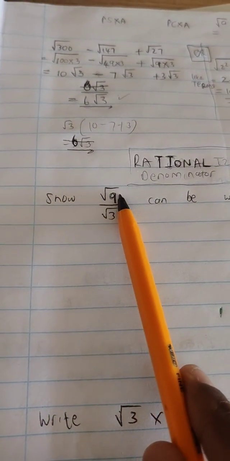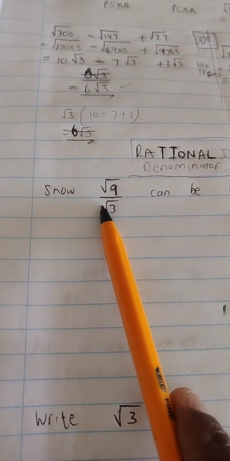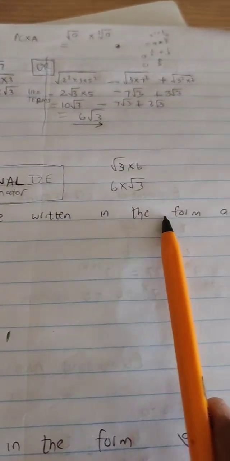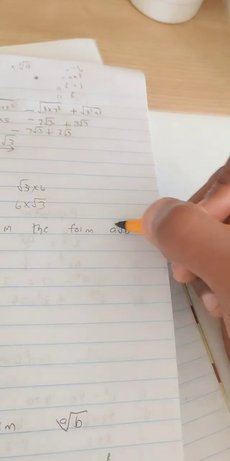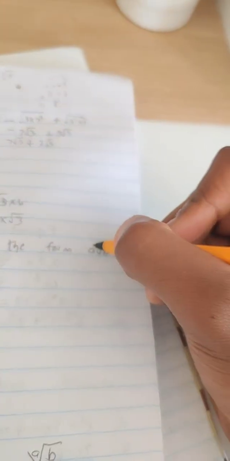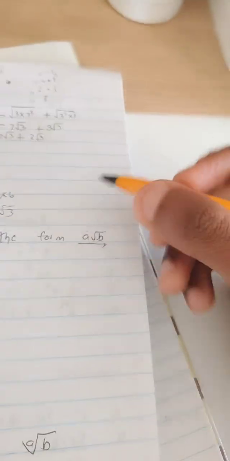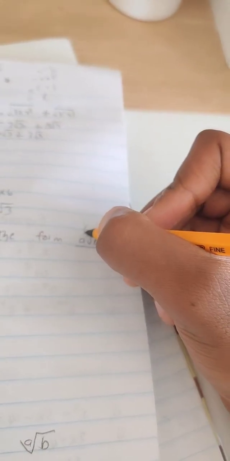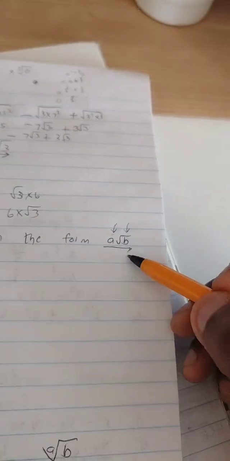Show that the square root of 9 over the square root of 3 can be written in the form a root b. In other words, they want you to simplify this so that you have the answer in a form where you will have a number outside a certain root and a number inside the root.